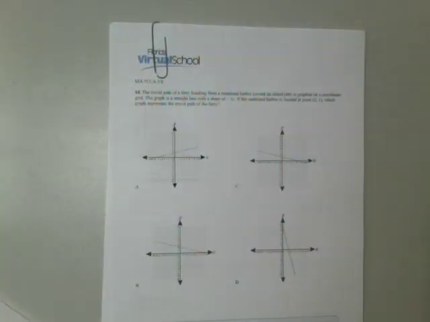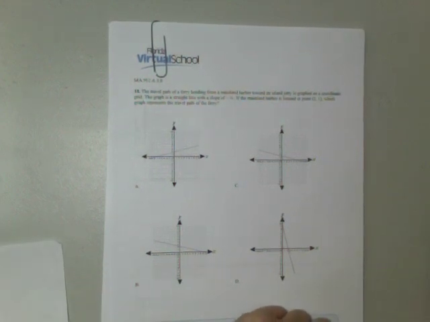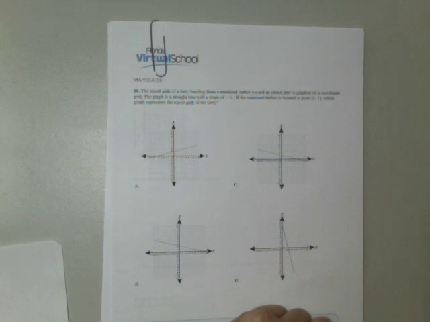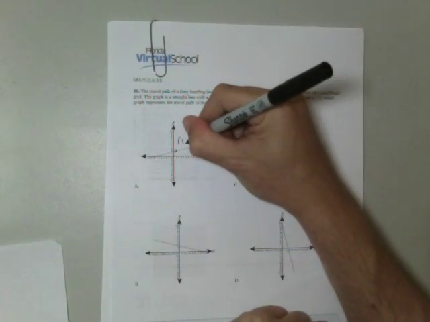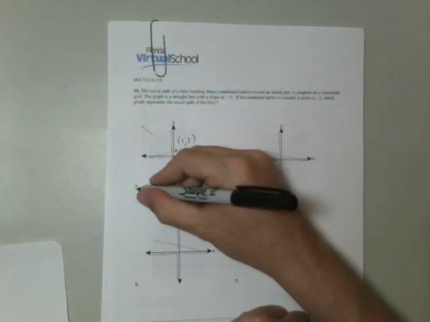Now we have some graphs that probably won't be very visible. The travel path of a ferry heading from a mainland harbor towards an island jetty is graphed on a coordinate grid. The graph is a straight line with a slope of negative 1/4. If the mainland harbor is located at point (2, 1), which represents the travel path of the ferry? Well, it has to go through point (2, 1). So I know it's hard to see, but this is point (1, 2).